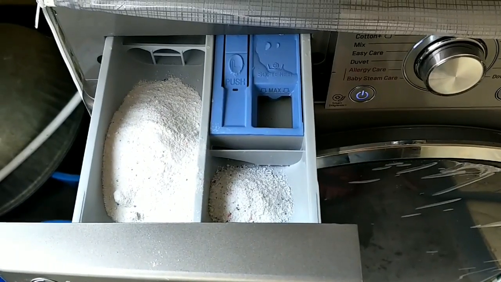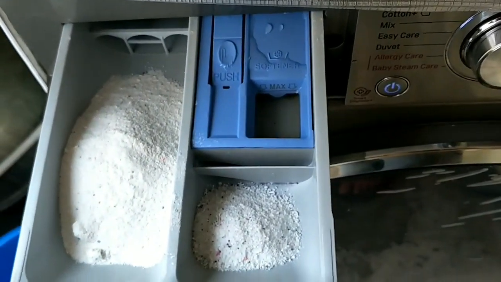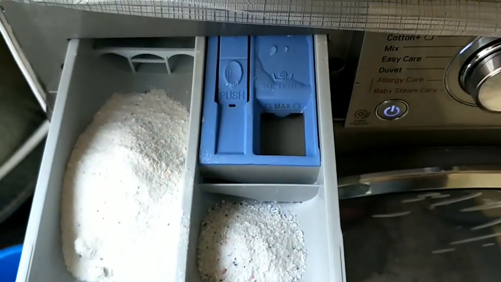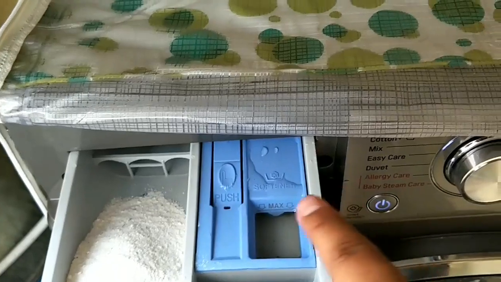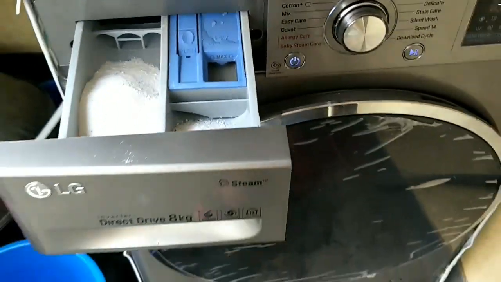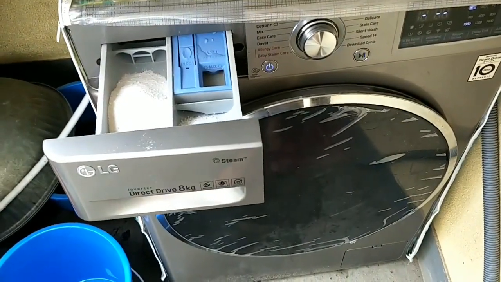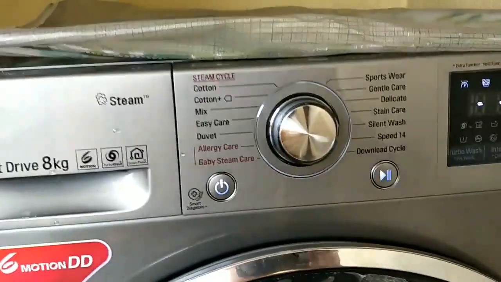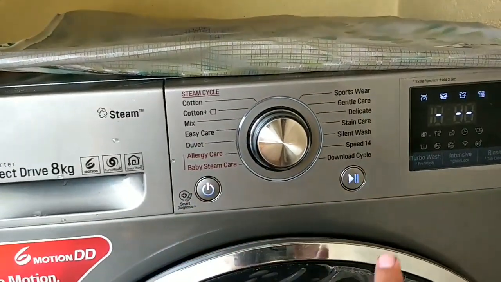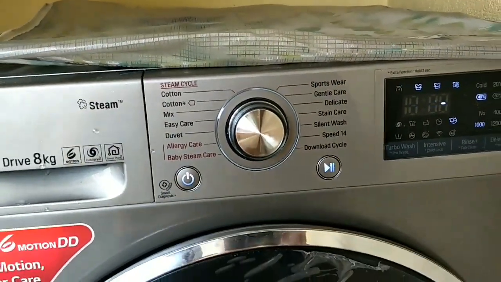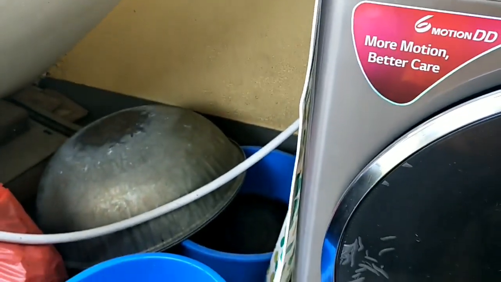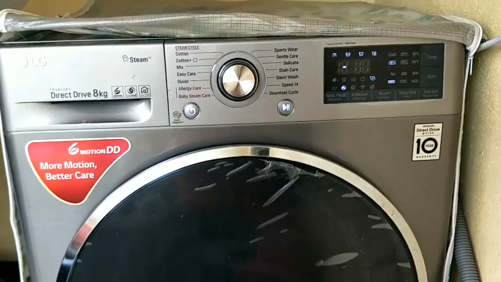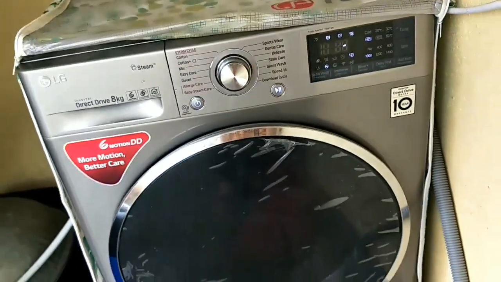We have to add some detergent over here. You can see some detergent over here. If you want some softener, you can add it over here. Okay, then we have to start the process. Okay, we have kept it in mix mode. You can see over here. And now let's press the button. Water supply is coming from this pipe. Okay, now the process is going to start.